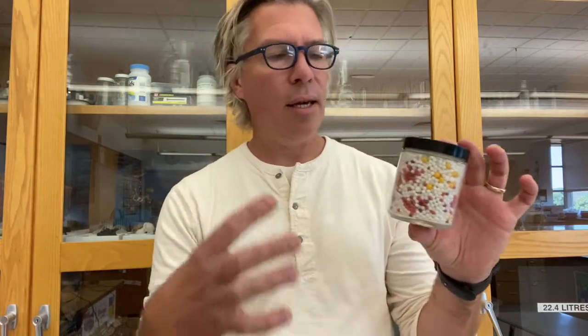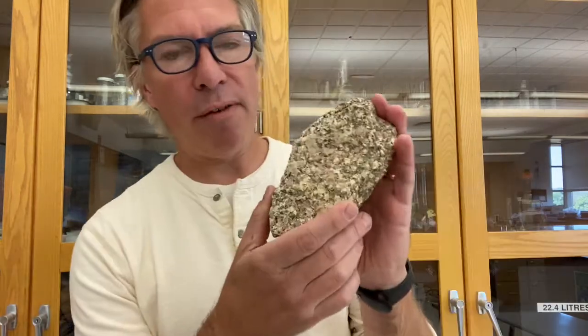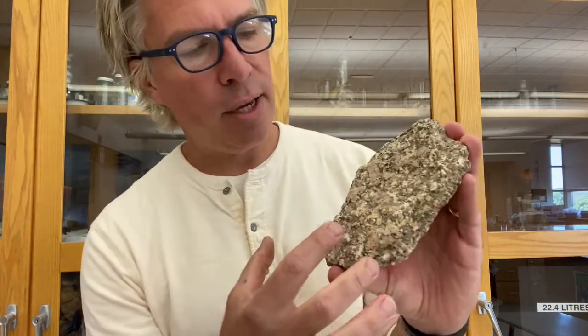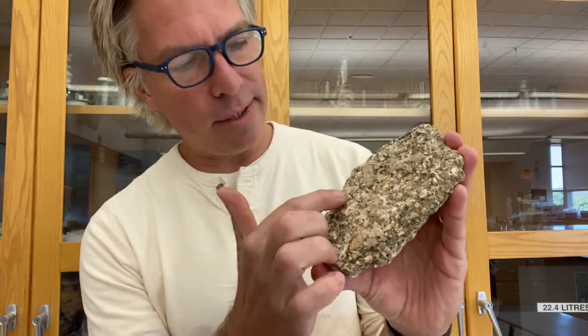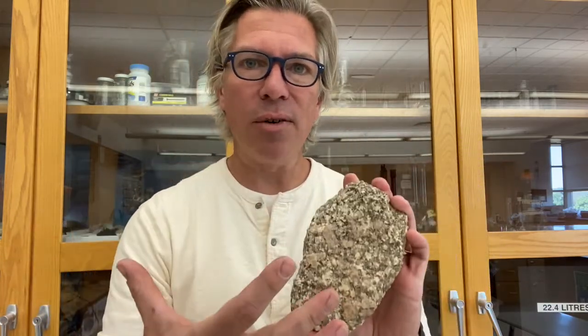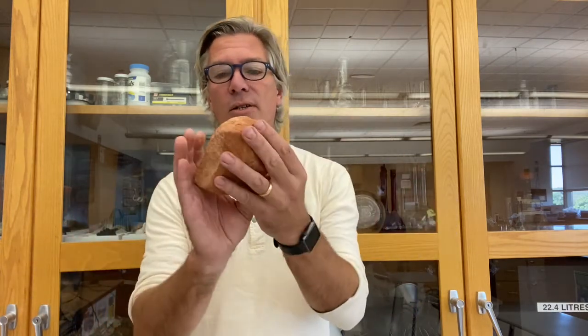The other type of mixture is one in which the particles are unevenly distributed or in different phases, and we call those heterogeneous mixtures. Hetero meaning different. One of my favorite examples of a heterogeneous mixture is this chunk of granite that I have. And it's clear as you look at it that there's definitely pink areas and there's black areas and there's white areas. There's different areas or different phases going on here, and that indicates that this is heterogeneous.